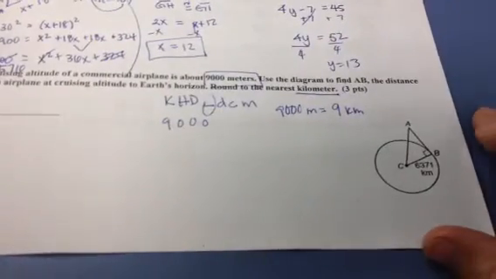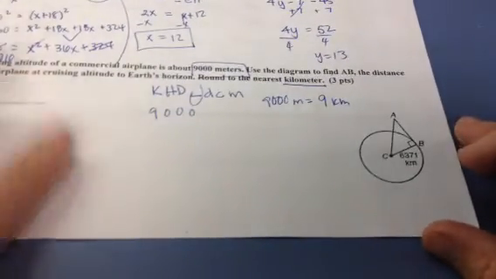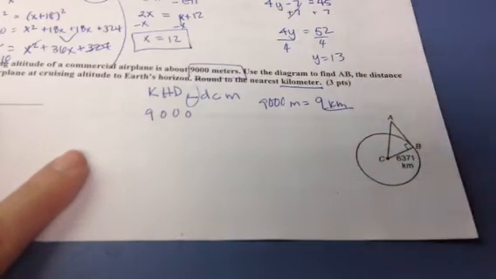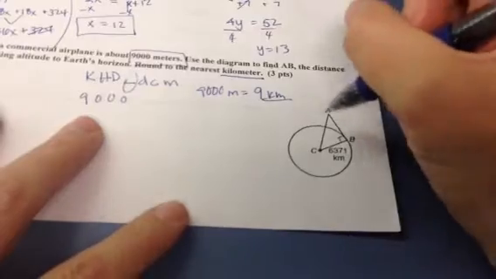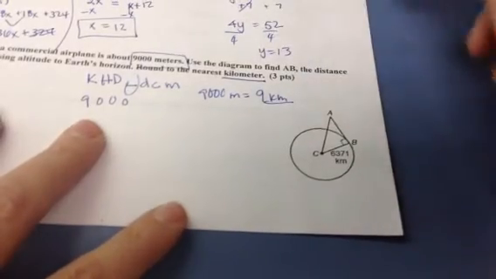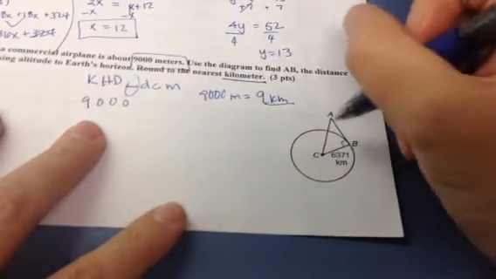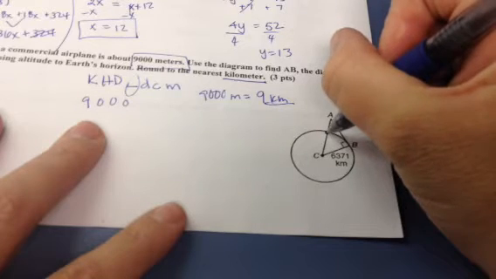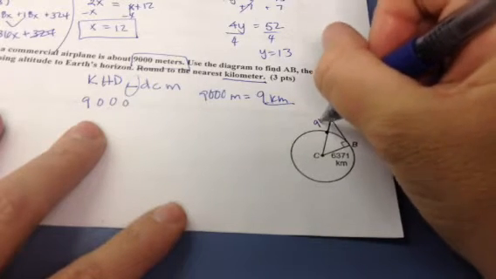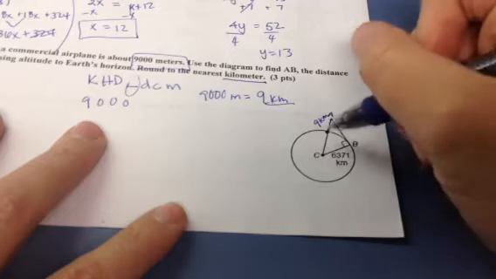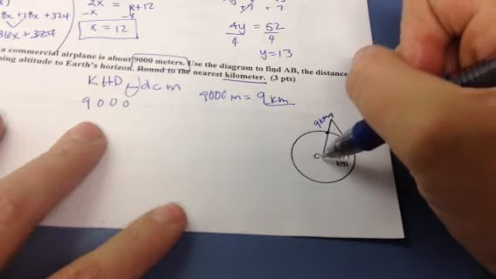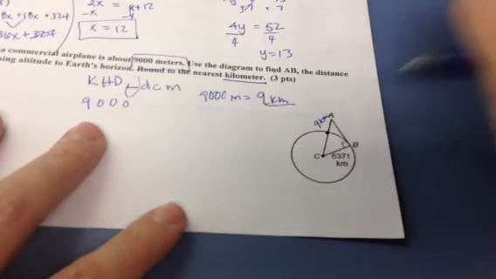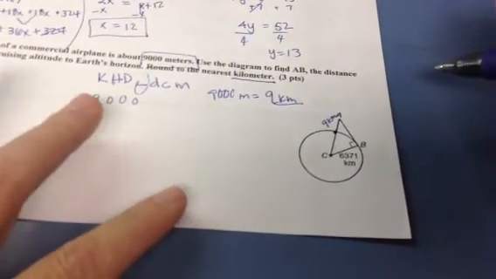Okay, so when we go to label this diagram, let's use it in kilometers, not meters. So they tell us the cruising altitude was 9,000 meters, so that's going to be your 9 kilometers. So if you look at this picture, the distance from the circle to A, that's your 9 kilometers. Because if you're below that point, you're in the Earth. And we don't want a plane to be in the Earth. That would not be very good.